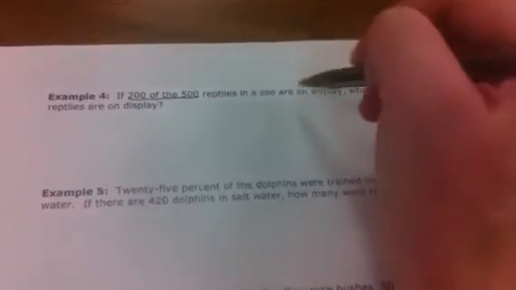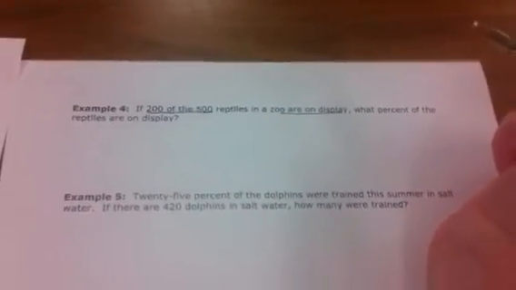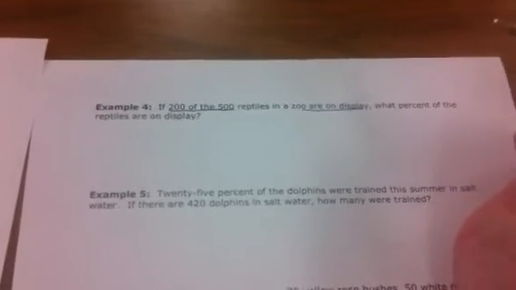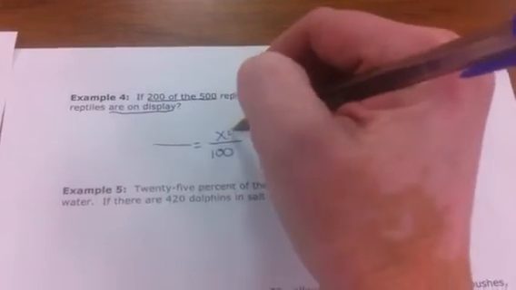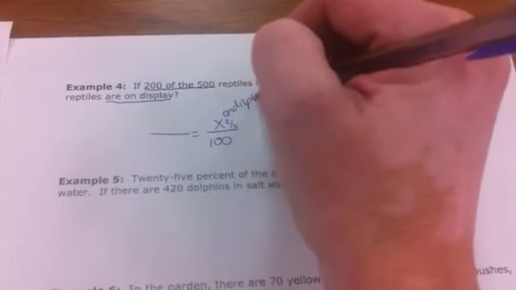If 200 of the 500 reptiles in a zoo are on display, that means that they are behind the windows where you can go up and view them. What percent of the reptiles are on display? So what percent of the reptiles are on display? So we need our proportion. 100 goes at the bottom. We want what percent, so X percent, and we want to know on display.